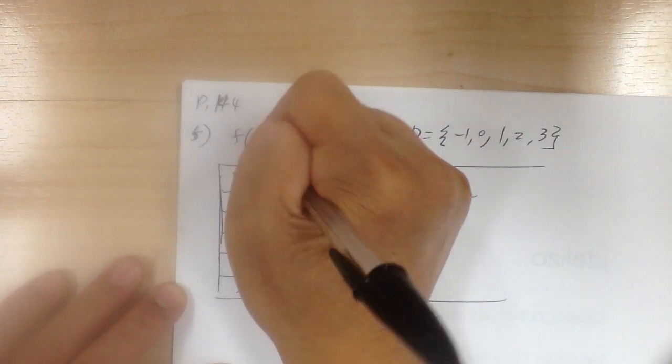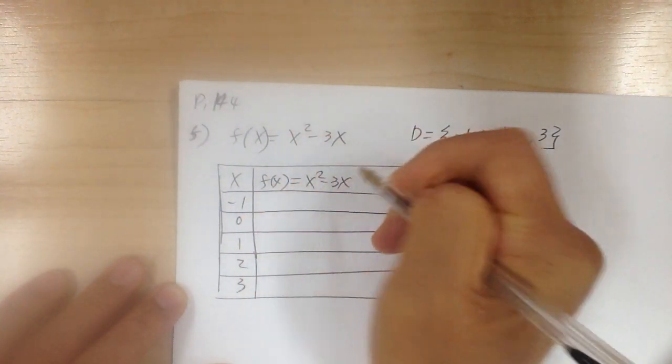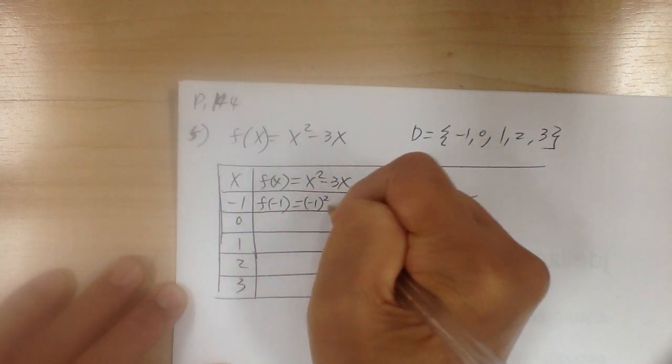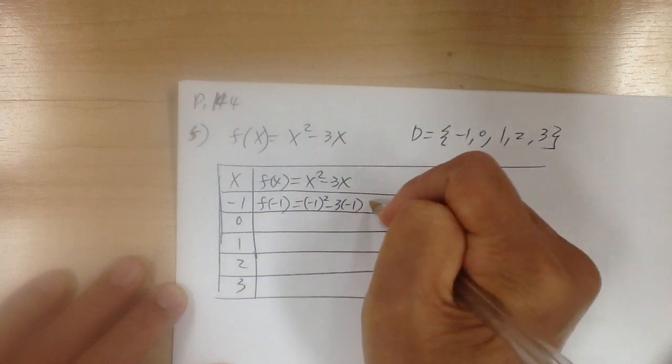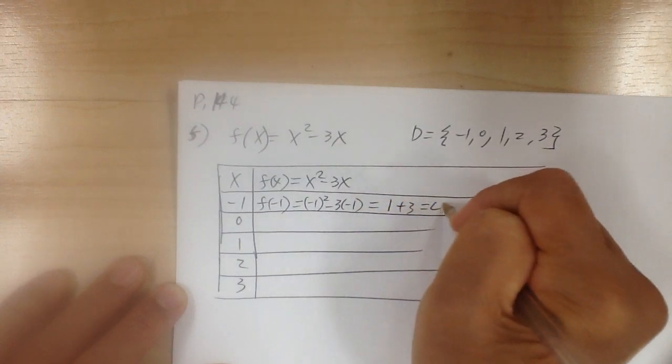Okay, and then you have f of x equal to x squared minus 3x. So f of negative 1 equal to negative 1 squared minus 3 times negative 1. So this is equal to 1 plus 3 equal to 4.